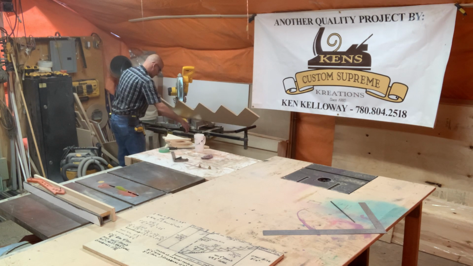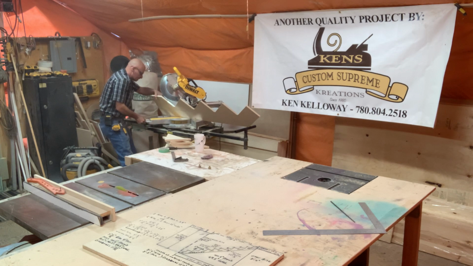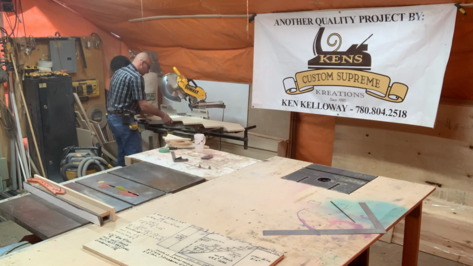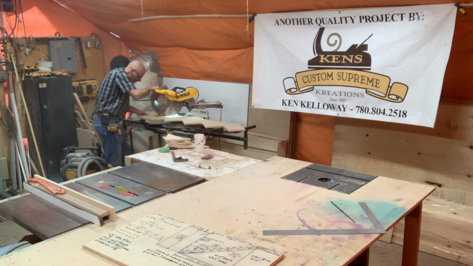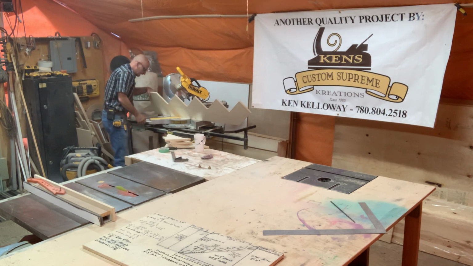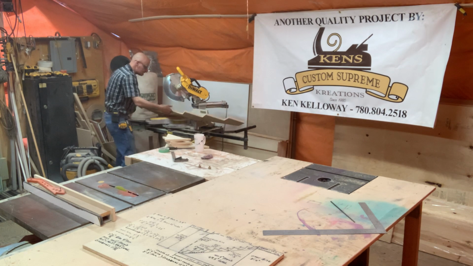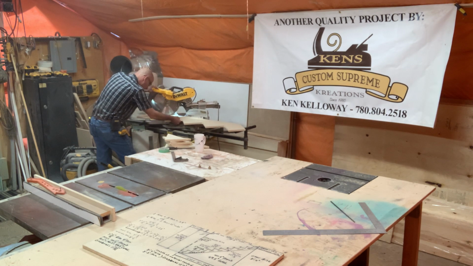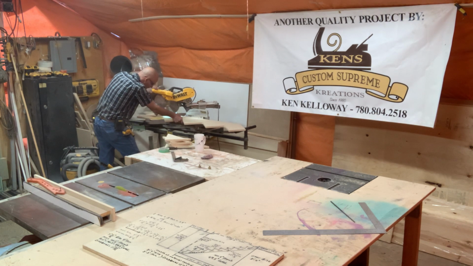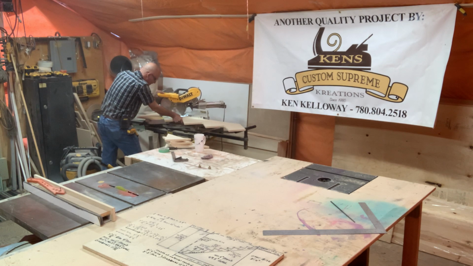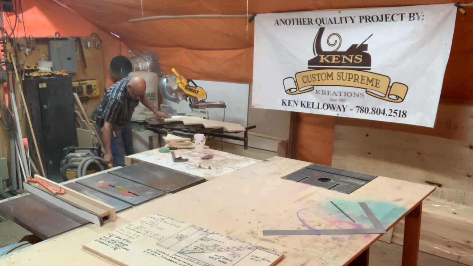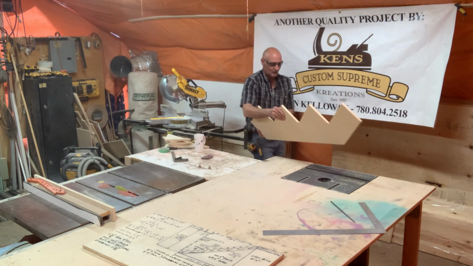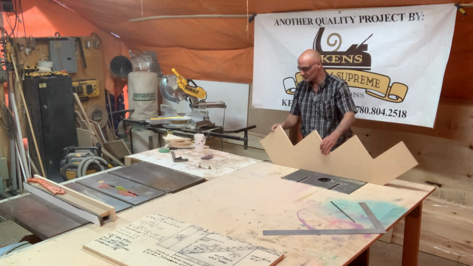Now we've got to change, and that puts us over again at 40.5 degrees. Now, that's our pretend stairs cut out.